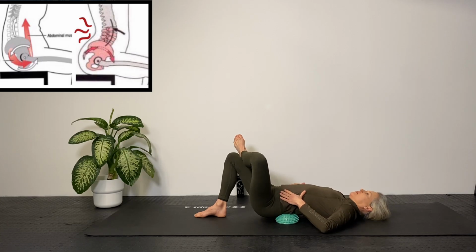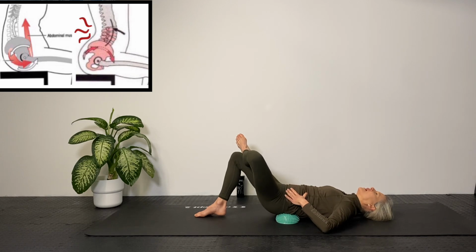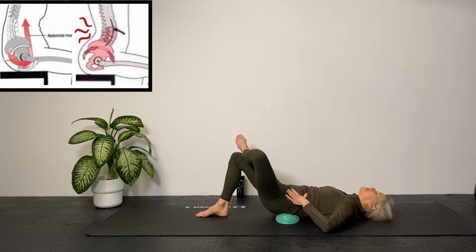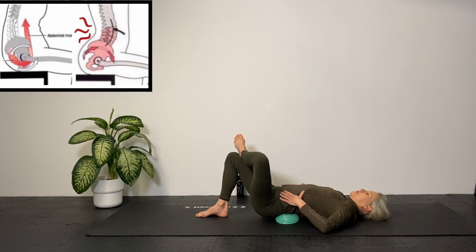Breathing in. Exhale, push, tuck, and resist as you lift. Here we go for 3.